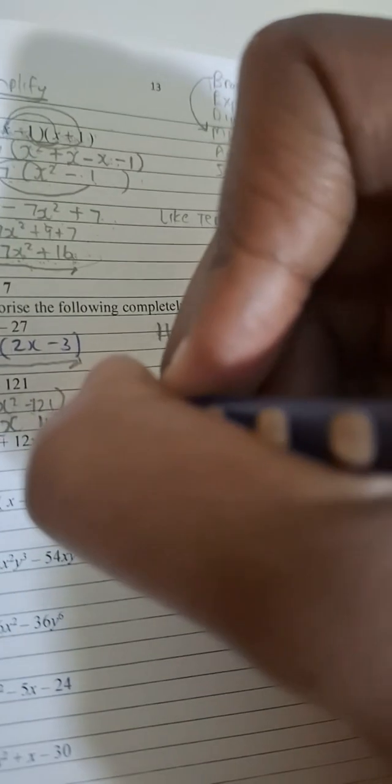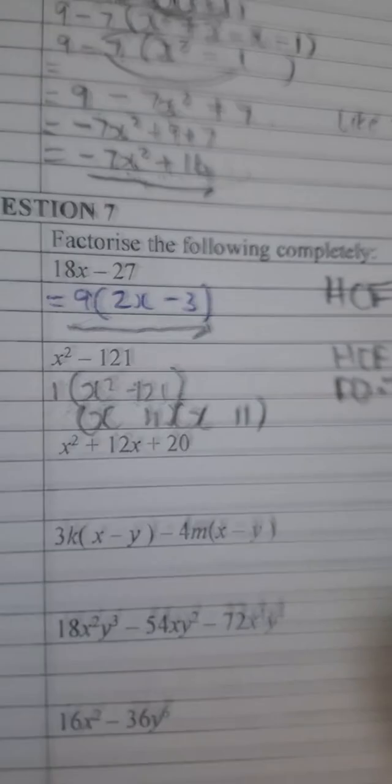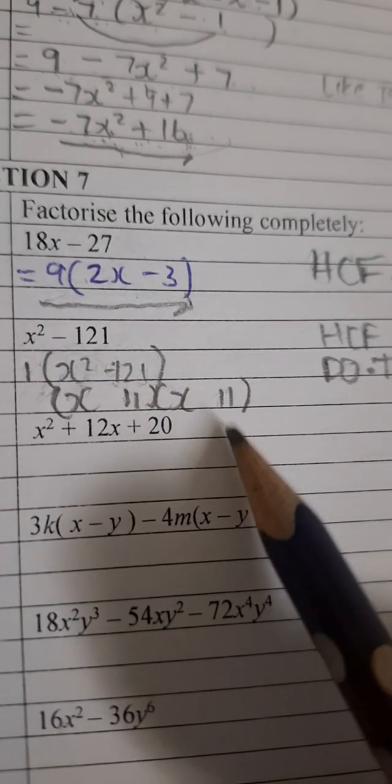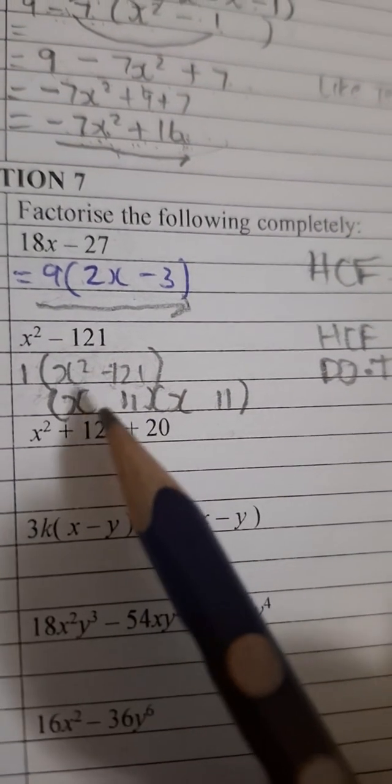Then I'm going to move on to 121. What is the square root of 121? Ignoring the sign, of course. The square root of 121 is 11. So what I do is I populate my 2 brackets with 11. All right. The last term in each bracket is 11. Then you're going to ask, what is the sign?